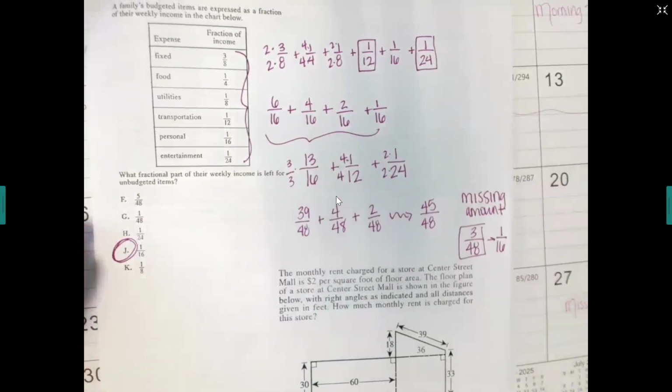Now, you might be wondering, I have a graphing calculator that can literally add that up for me. This is a TSI question, and you don't get the graphing calculator for TSI. So if you're taking the ACT, I would literally just punch that in, use the little pretty fraction, and you could go straight away to this step and then just minus what's left. Okay.